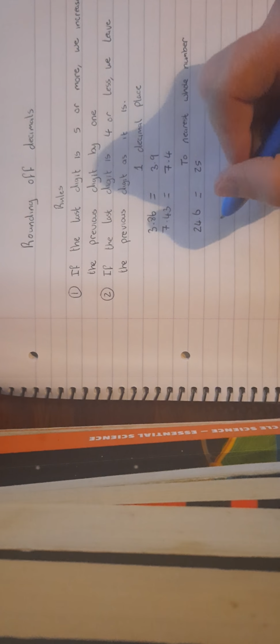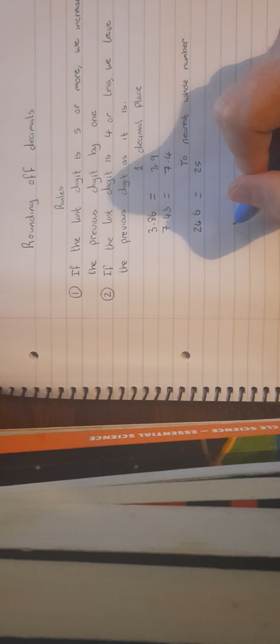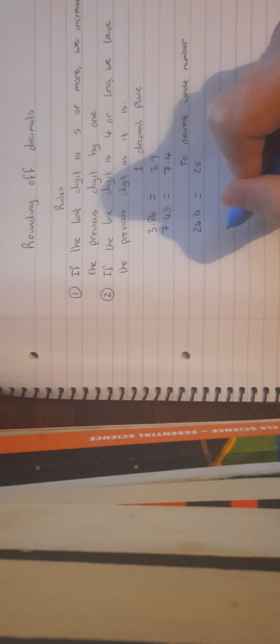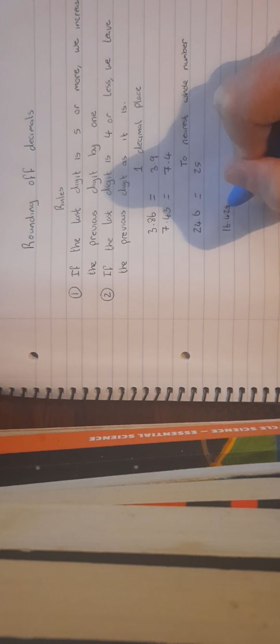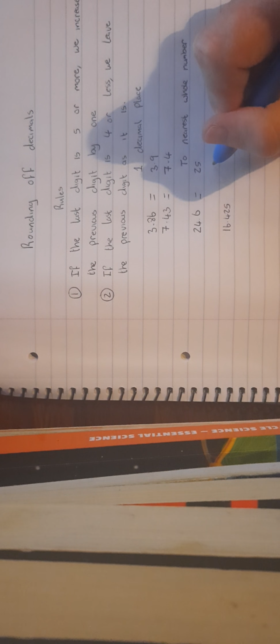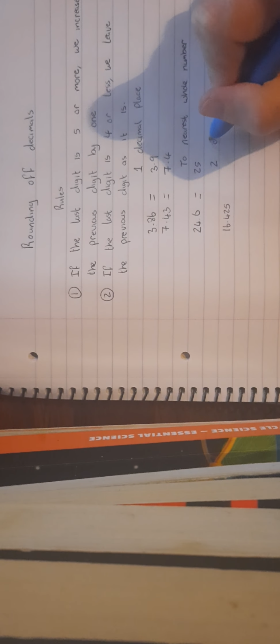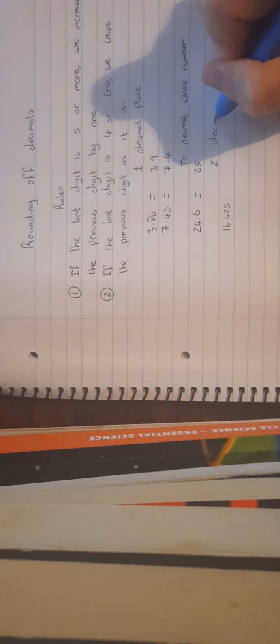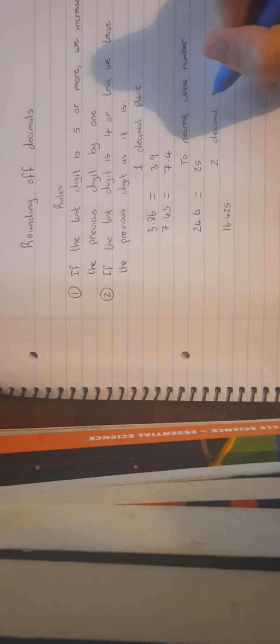If we were to take, let's say, this number, which is 16.425, and what we're being asked to do with this number is correct to 2 decimal places. So if we write it like this, this is going to be to 2 decimal places.